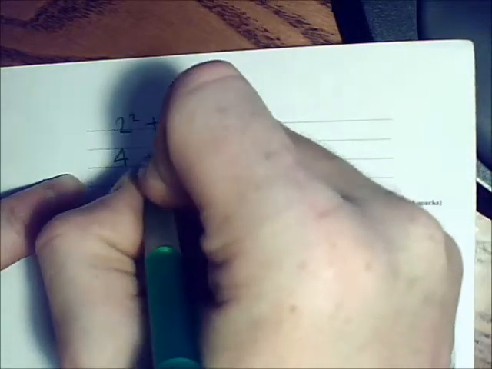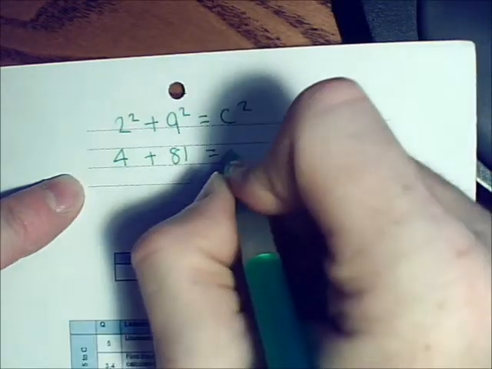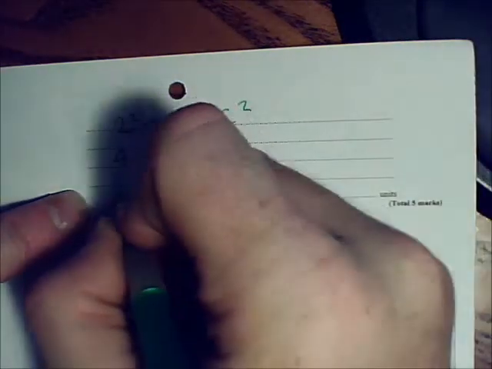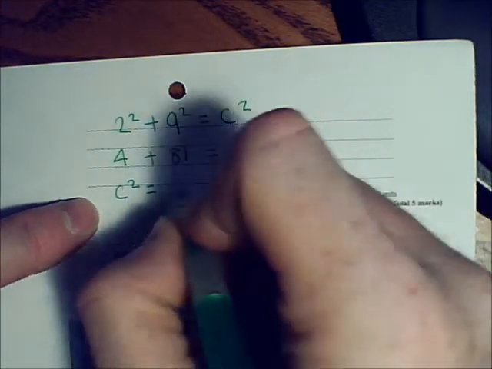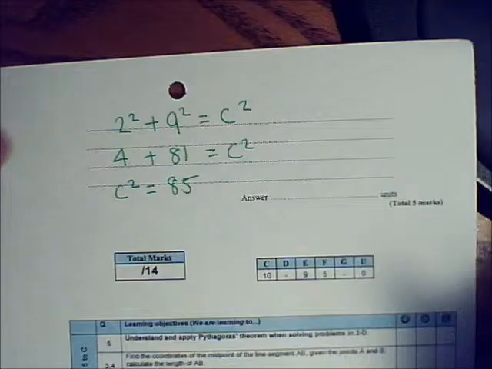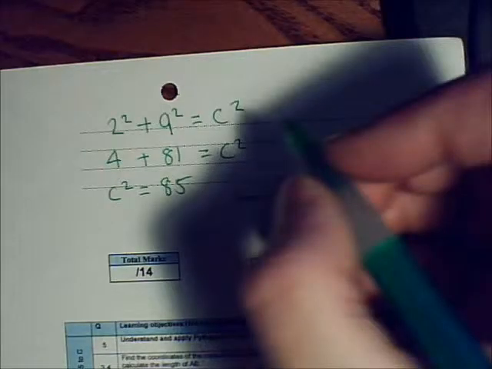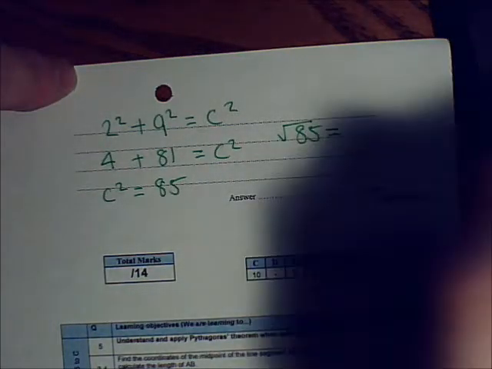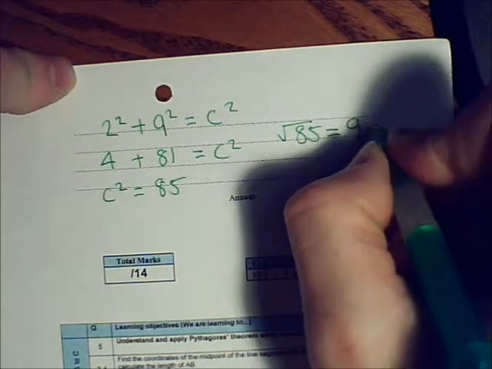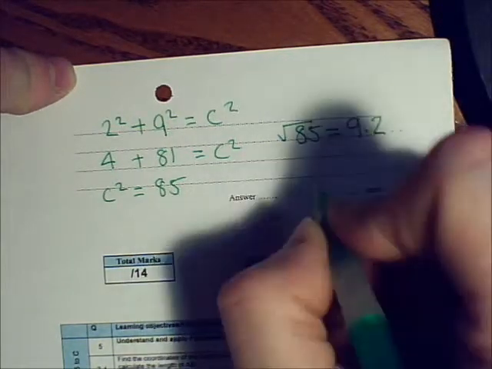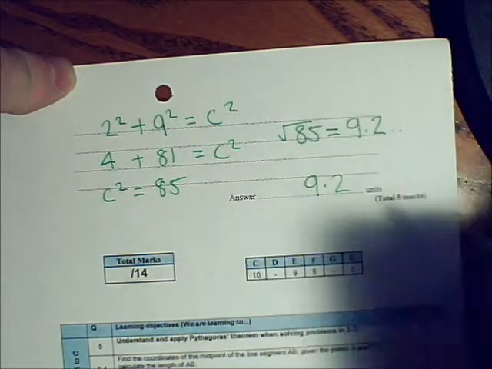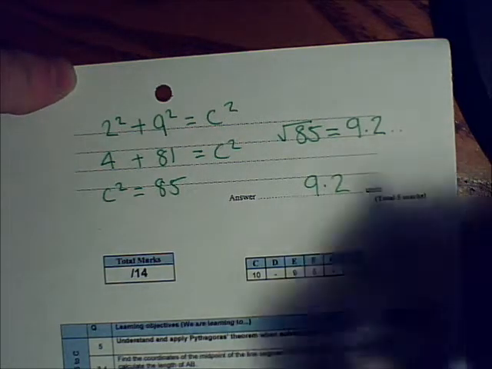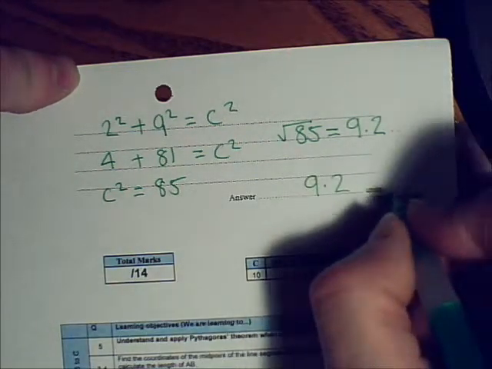So that's 4 plus 81, which gives us 85, and we need to find the inverse of that square number. So the square root of 85 equals 9.2. 9.2 units. And you'll see 5 marks for that question.